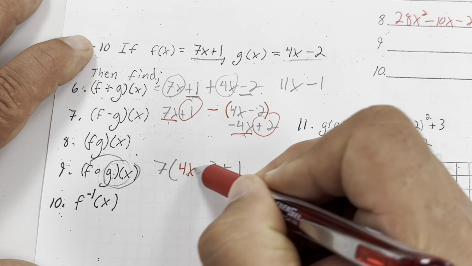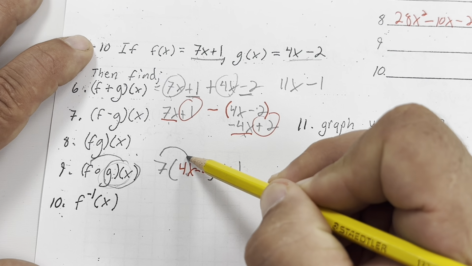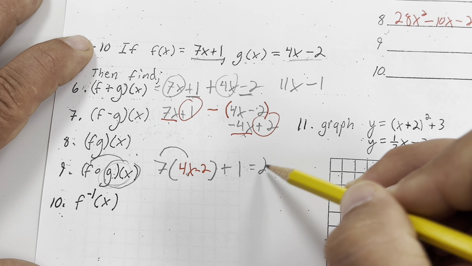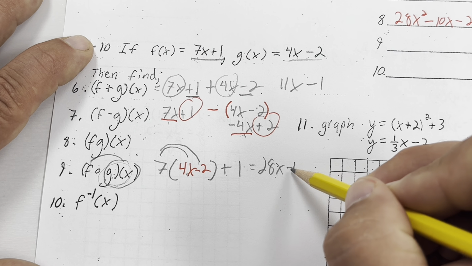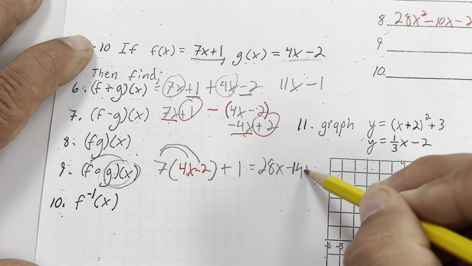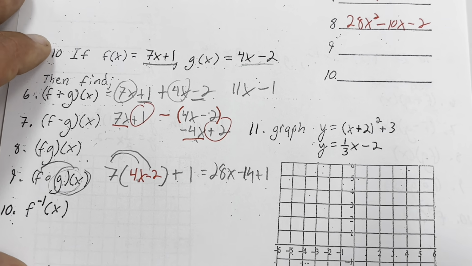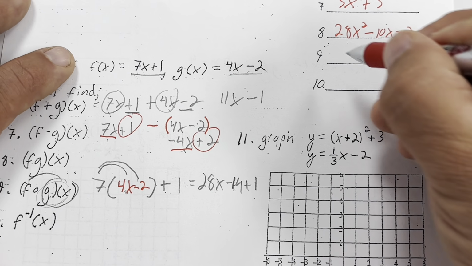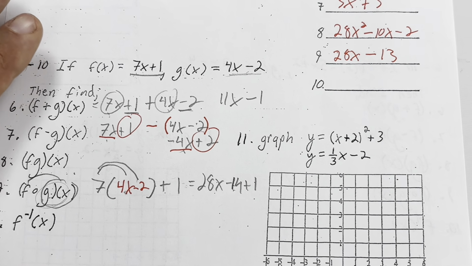So 4x minus 2. Now we distribute and then combine. 7 times 4x is 28x. 7 times negative 2 is negative 14 plus 1. Now when we simplify this, 1 minus 14 is negative 13. So our answer for number 9 is going to be 28x minus 13.